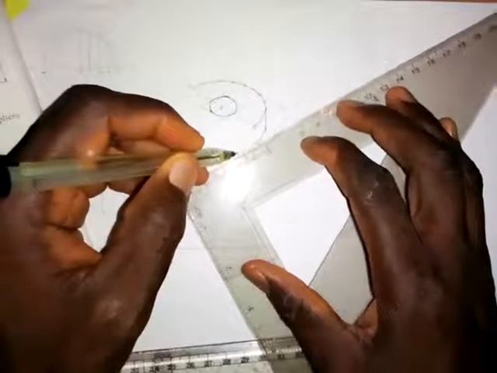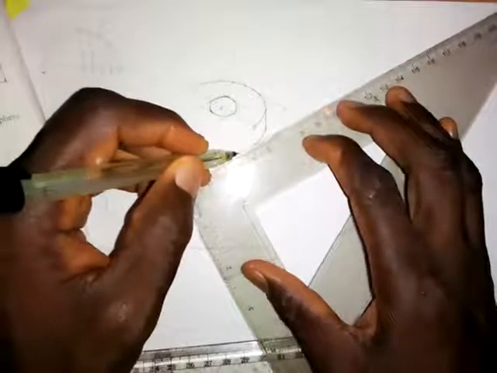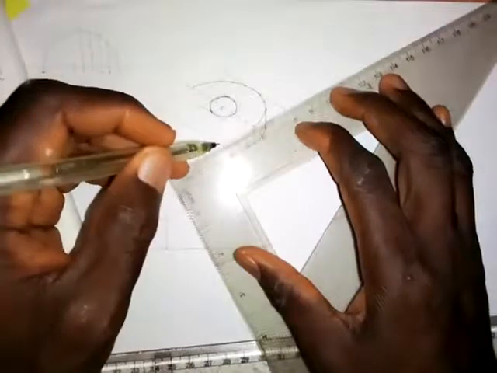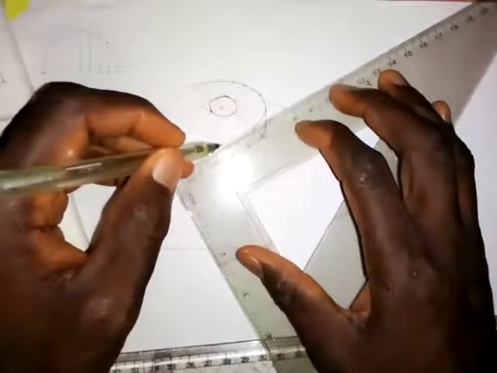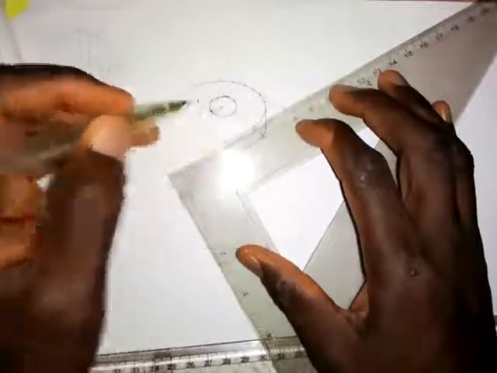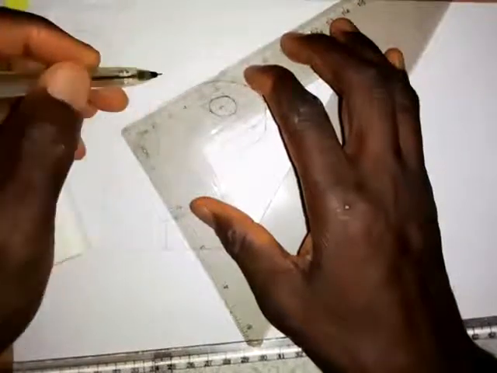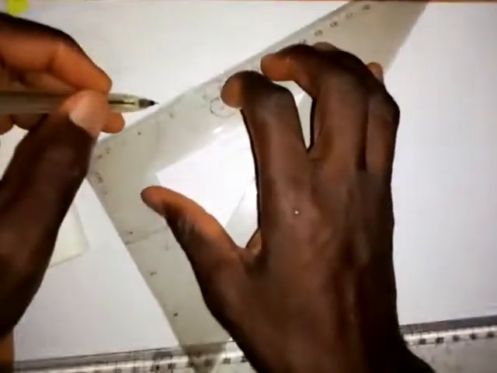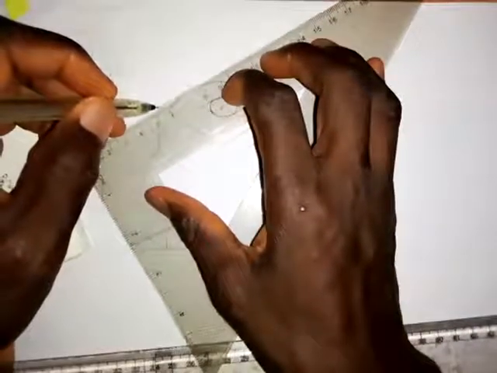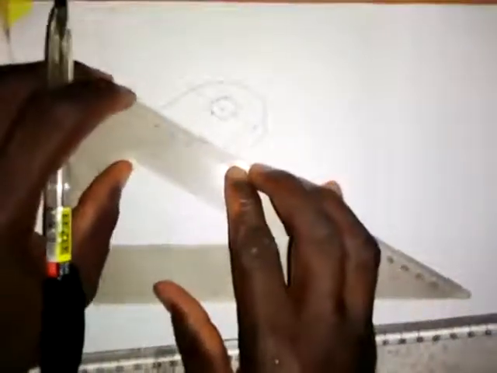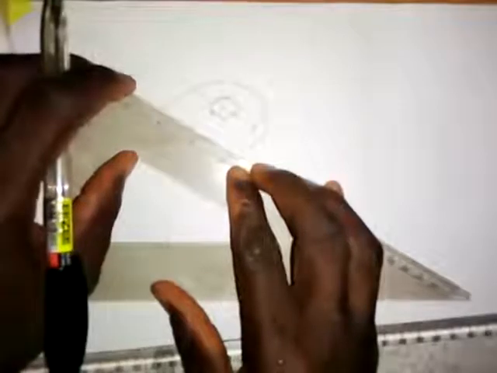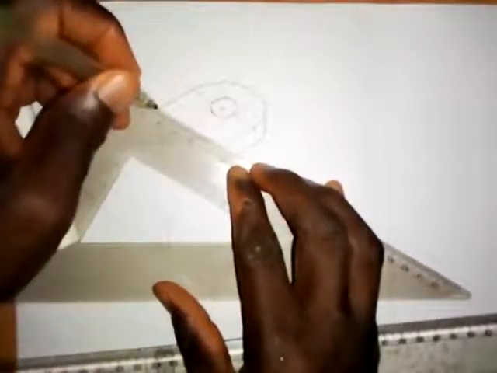So I can just make this cheek, and then take this end, and also okay, so I'm done with that part.